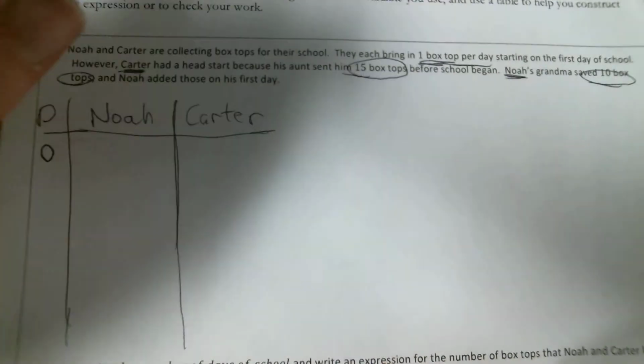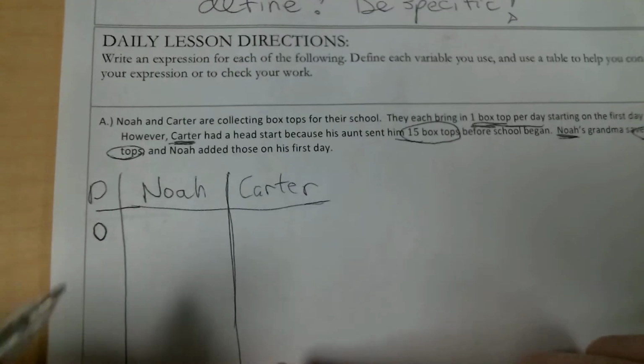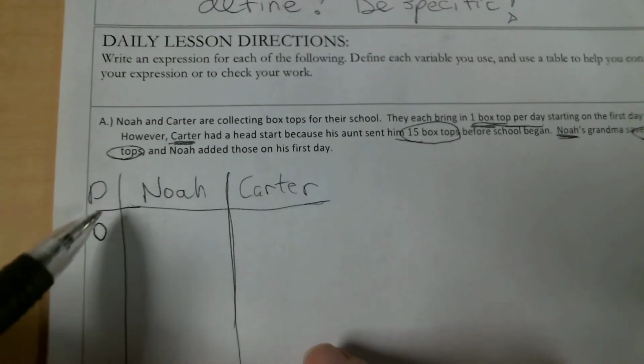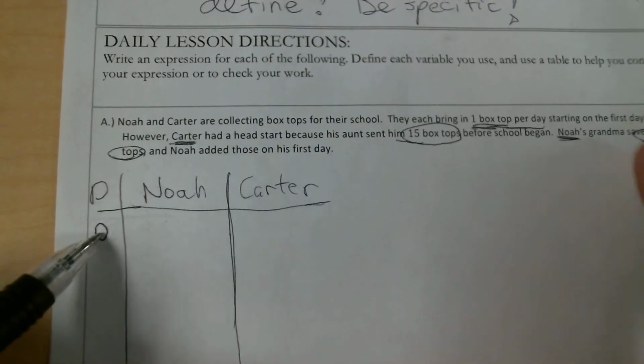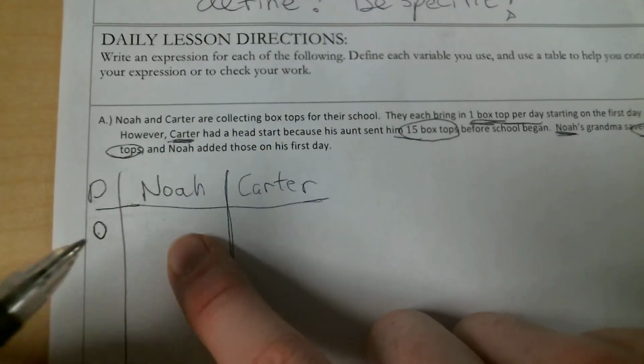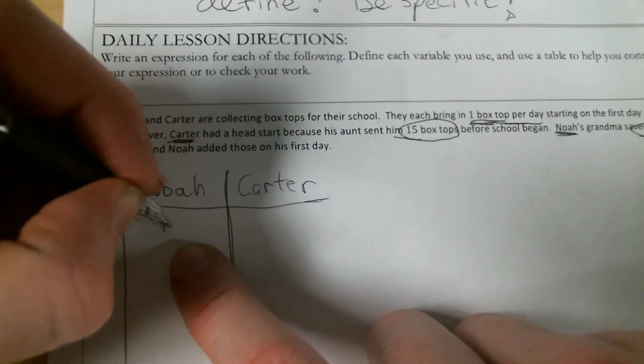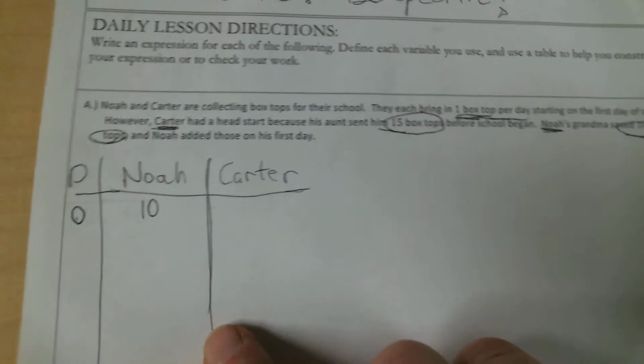Before this thing has even begun, we know how many Noah has, we know how many Carter has. There we go. The camera finally worked. How about that? Okay, so that means on day 0, Noah's grandma saved 10 box tops before this thing even started. So it means Noah has 10 even before the first day happens.